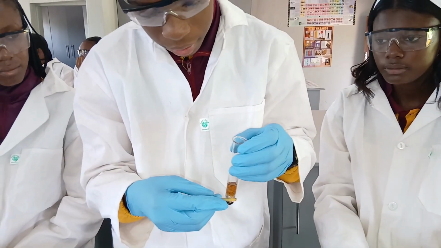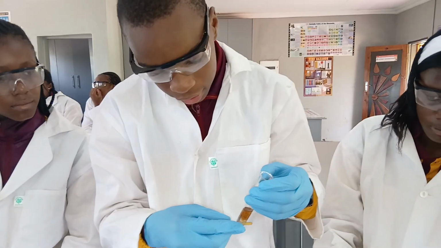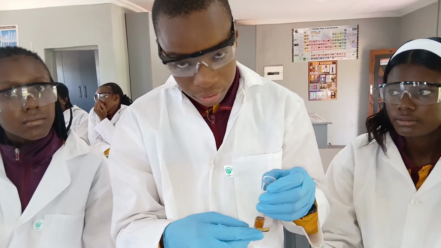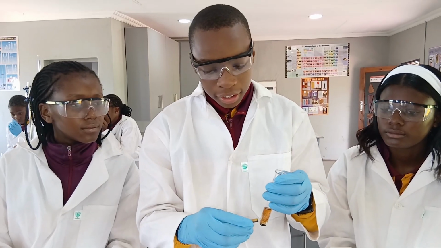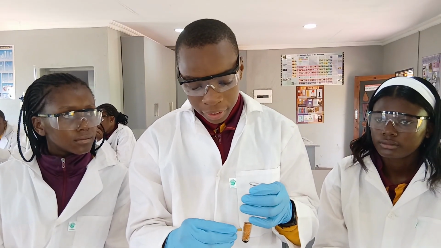If we grab our pH scale, the color of this is orange, which means it is acidic, and it has a pH value of 3.